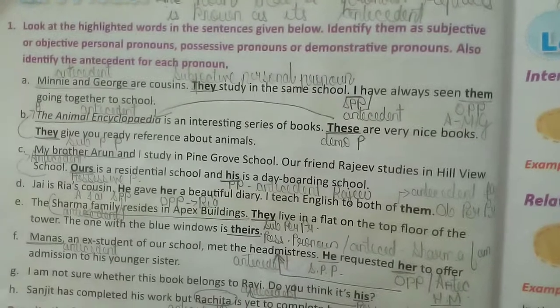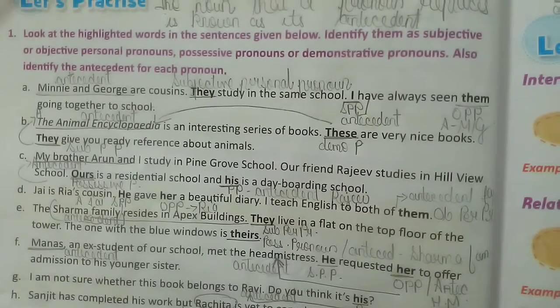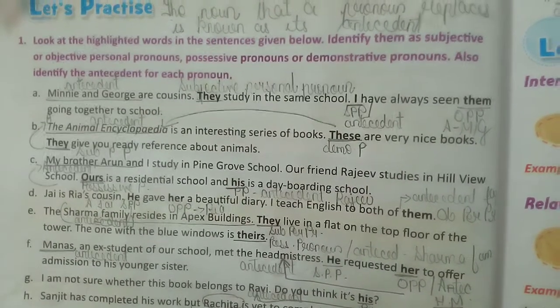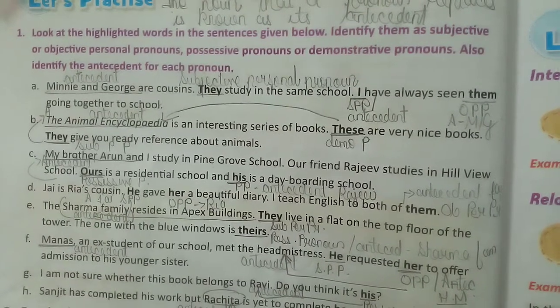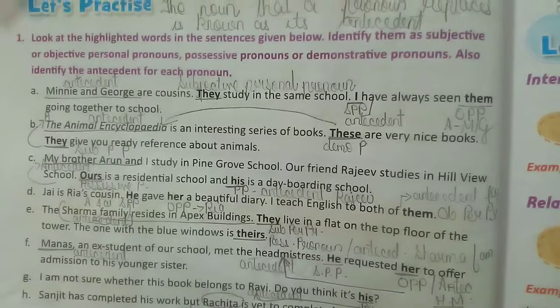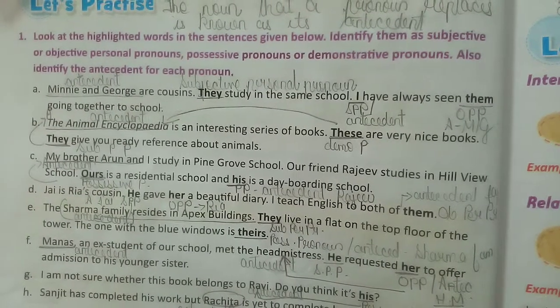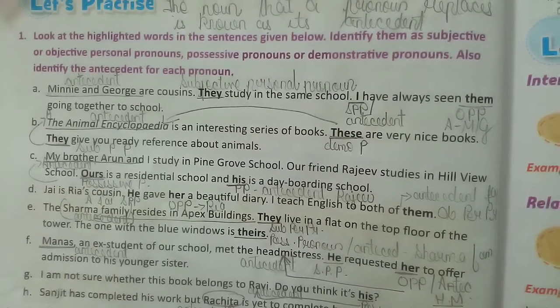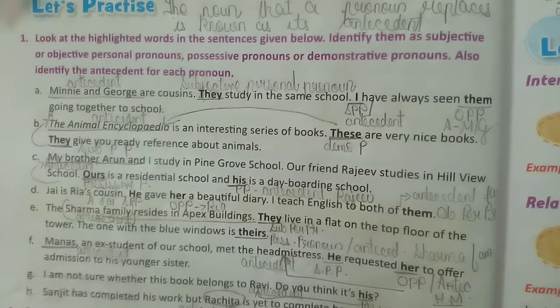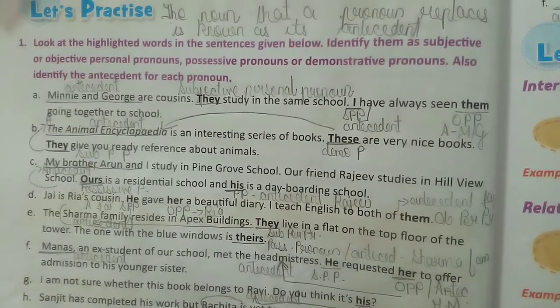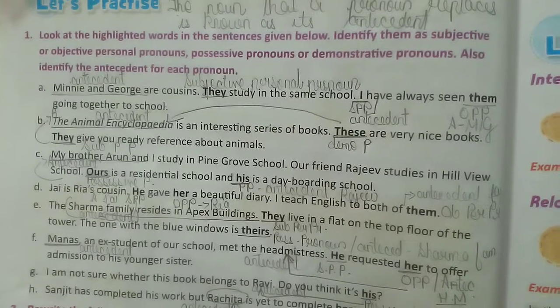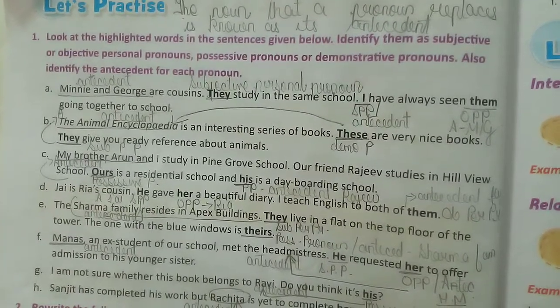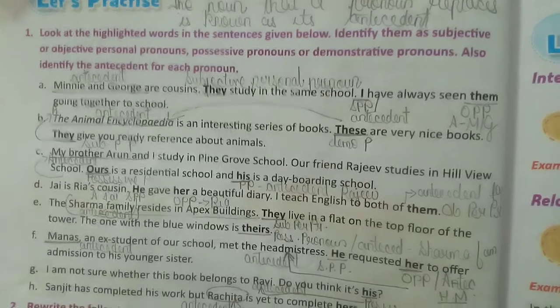Minnie and George are cousins. They study in the same school. I have always seen them going together to school. Now over here, this phrase Minnie and George has been replaced by they. They is the subjective personal pronoun about whom we are talking. And who are they? What is the antecedent over here? It is Minnie and George.